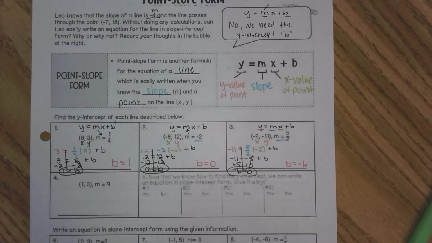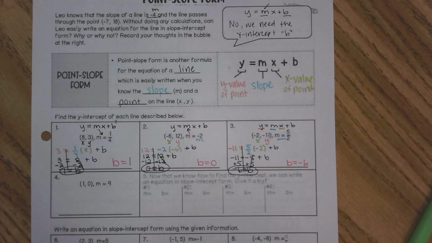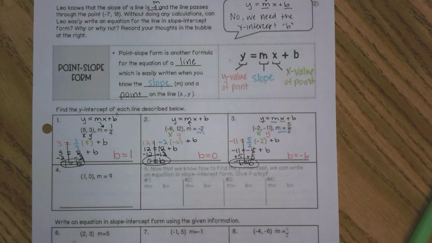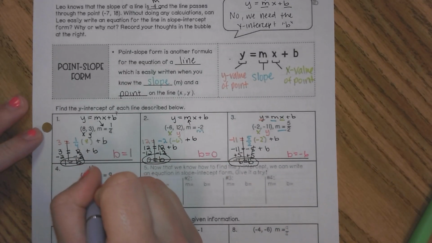Now I would highly encourage you to go ahead and pause it now and try this one on your own first, and then go ahead and play it once you're ready. I'm going to go a little bit faster on this one though. So we're still using the same equation, y equals mx plus b.